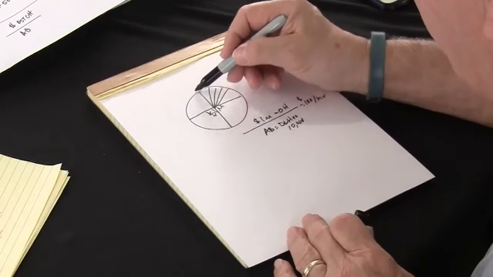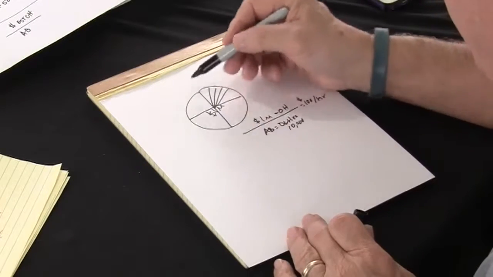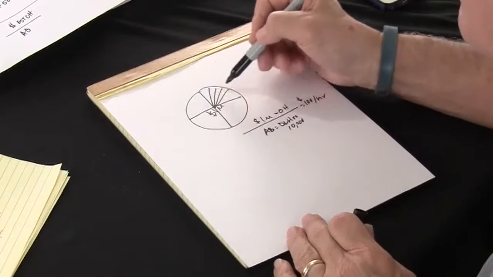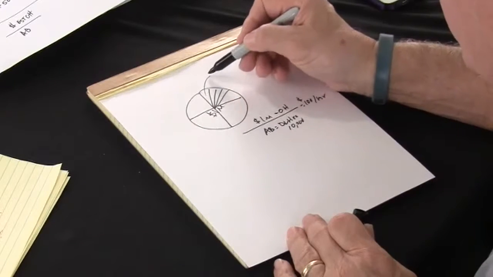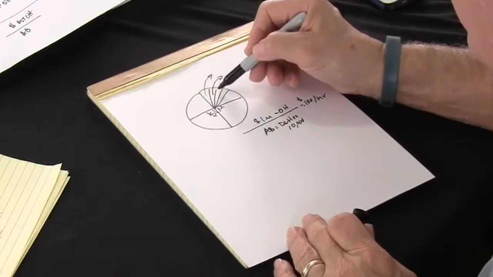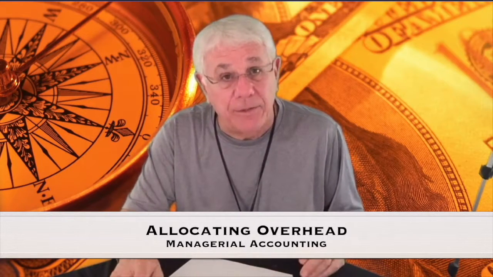So think of a pie that has several $100 slices. Each time we use an hour, out comes $100 that will be added to the cost of the product for every direct labor hour. That's allocation. I hope this clears up things for you and allows you to move forward as we move through further chapters utilizing the concept of allocating overhead.